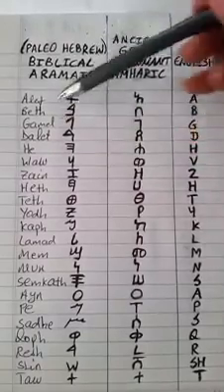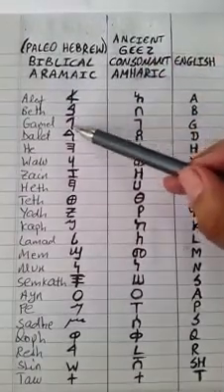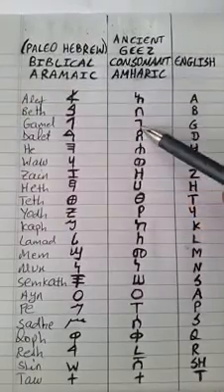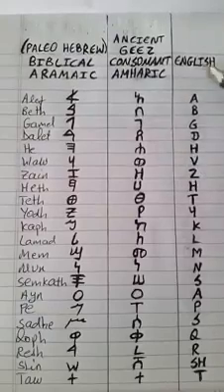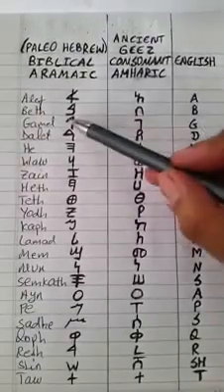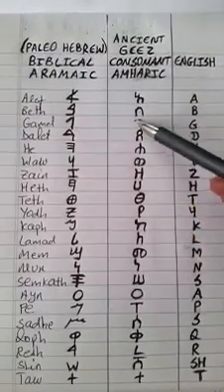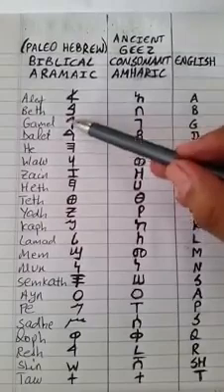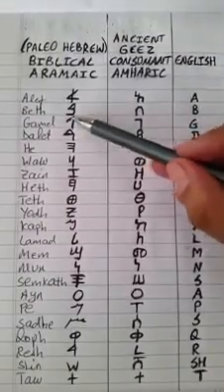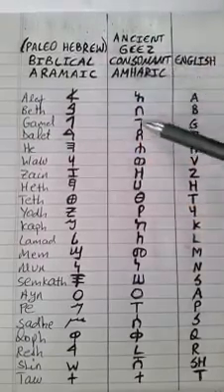Then the third alphabet is Gamel, represented by this sign. As you can see, it is the same with the G of the Amharic or Ge'ez, which is G of the English alphabet. It is a little downward here, but in Amharic it's straight, but still it's the same sign, representing the Gamel, G of the Aramaic, and in Amharic it is also G.